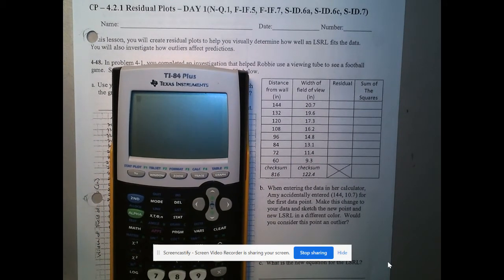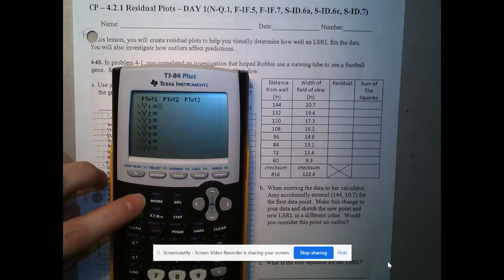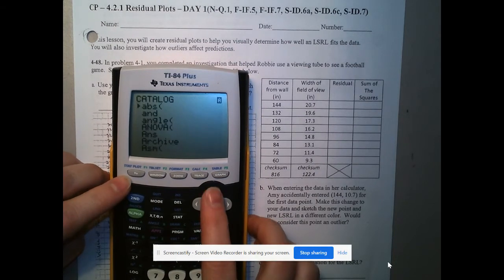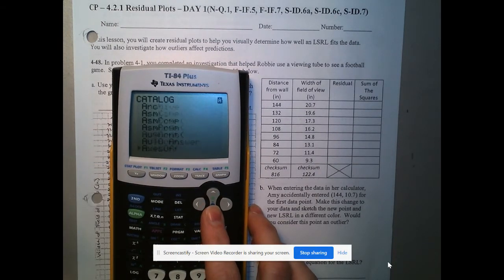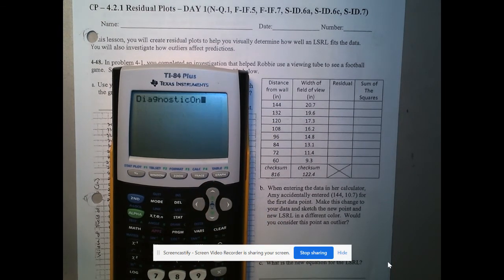The very first thing that I did was diagnostics. So I had done second catalog, and I had gone down to diagnostics, and I turned diagnostics on. I actually did this earlier, but I'm going to go down again so we can remind ourselves. Second catalog, and we want to turn diagnostics on. And just clicking on it once is not enough. We need to make sure we get to the screen that says done.